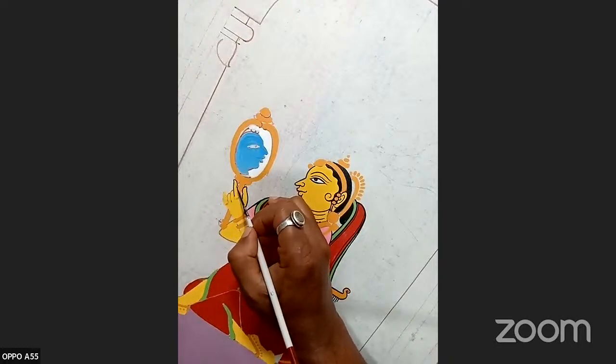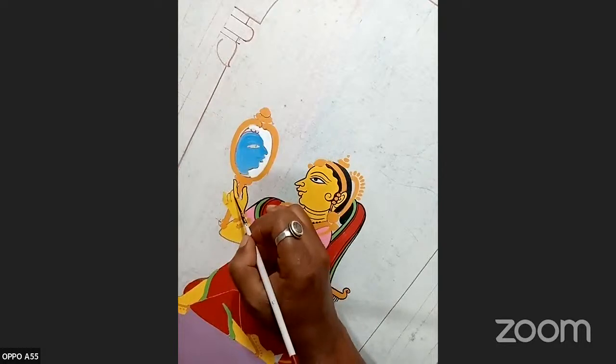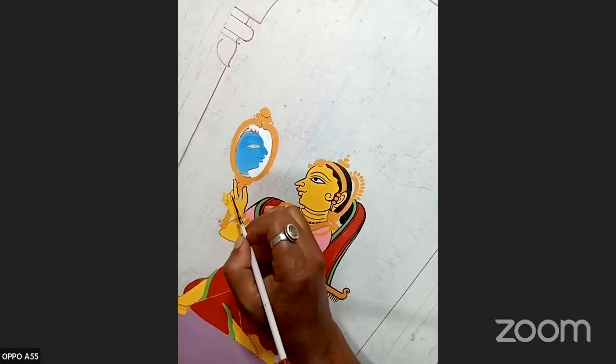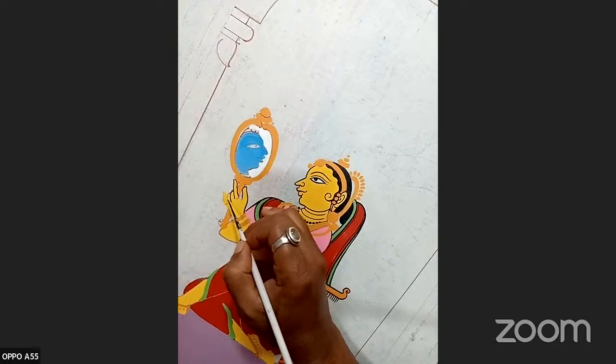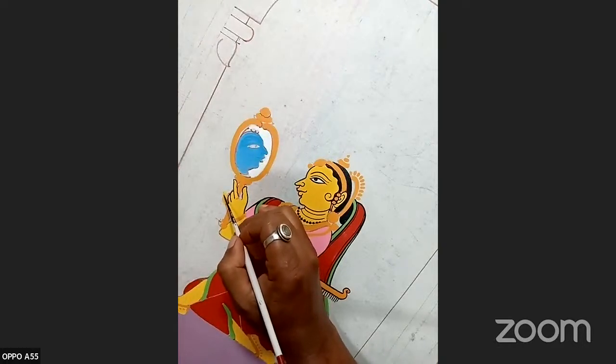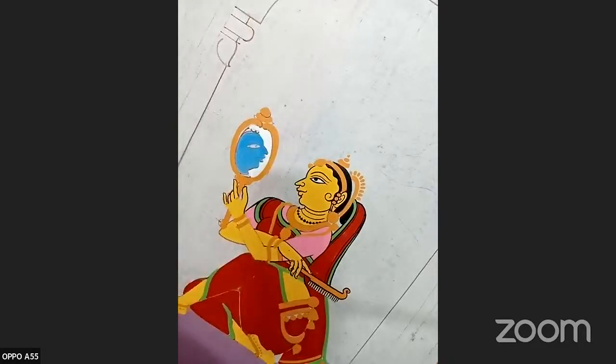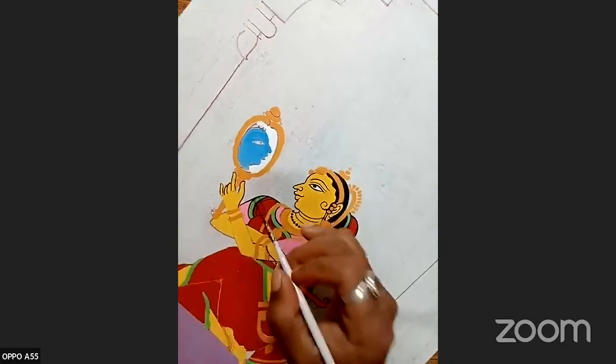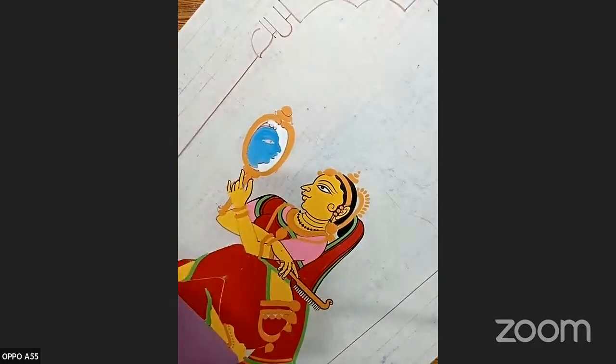So, for everyone who is joining us now, we are here with Bhaskar Mohapatra, who is our Pattachitra artist from Orissa, and we are showcasing this art form, which is called Pattachitra. As name suggests, it's a painting. Originally, it was done on cloth.